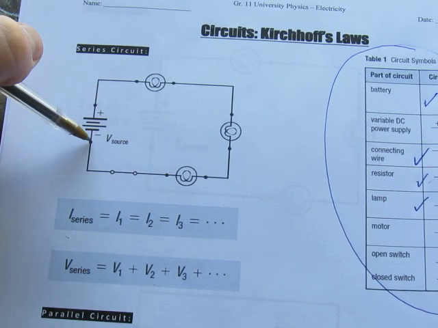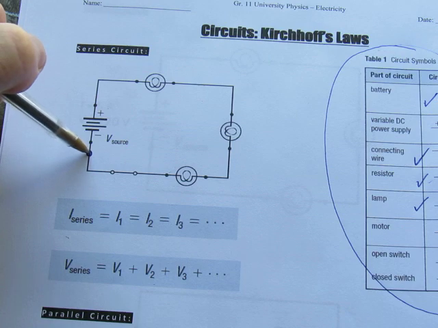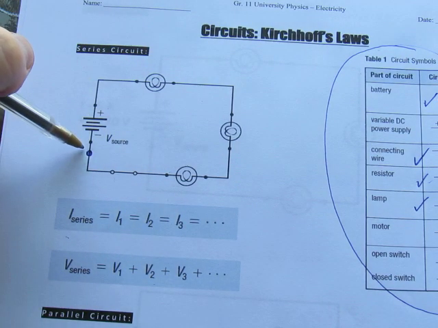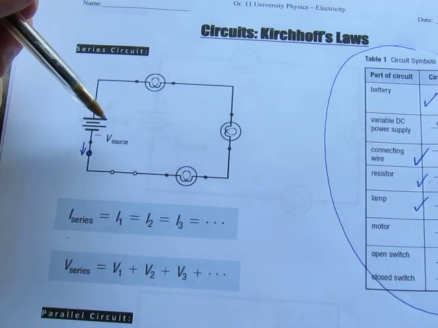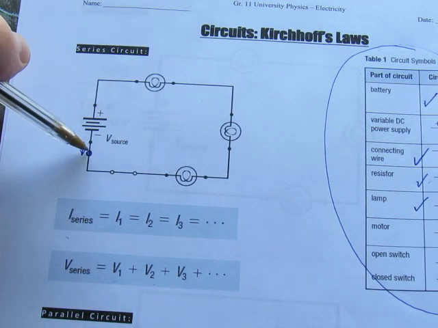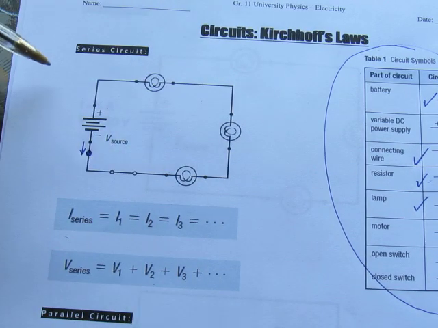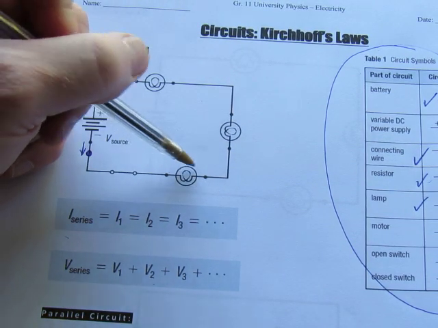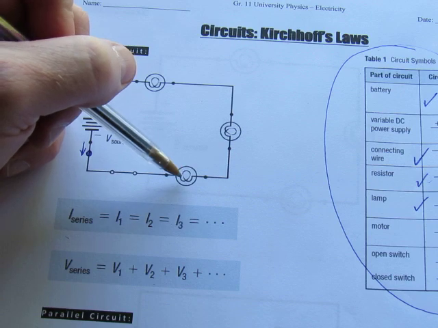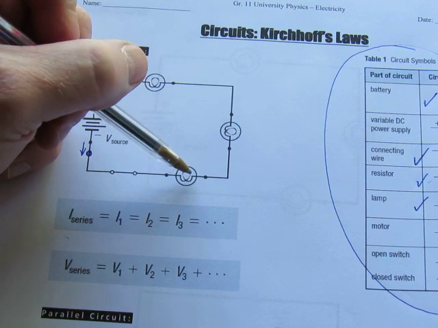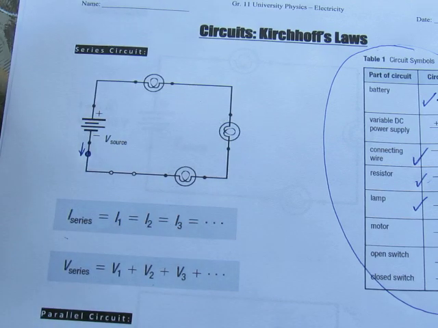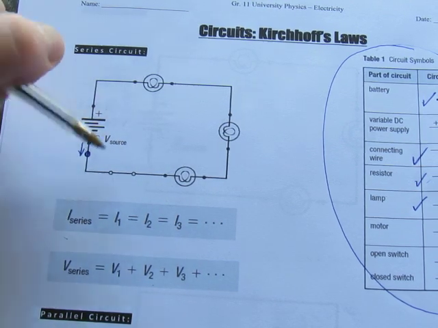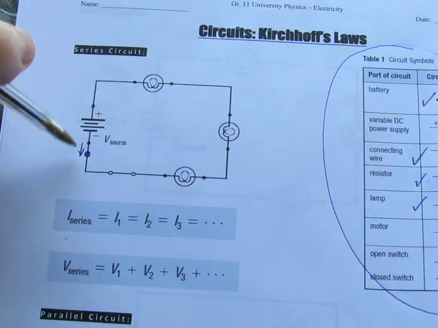Imagine an electron, and I'm going to draw it as a dot. That's why I don't want to confuse you with these other ones. Imagine an electron leaving the battery and traveling through the circuit. That's what current is, the flow of electrons. That electron has only one way to go. It's going to pass through the very first load, in this case a lamp, and go on to the next one. This electron has nowhere else to go.